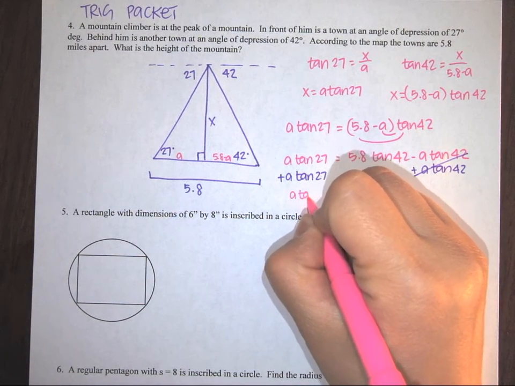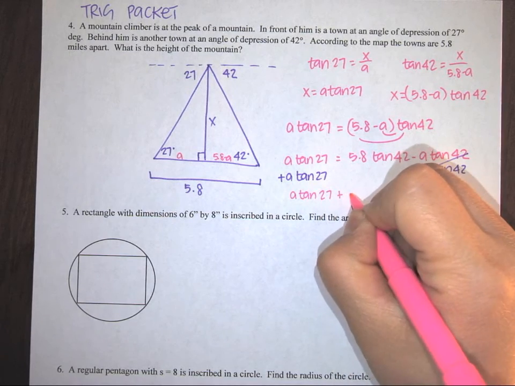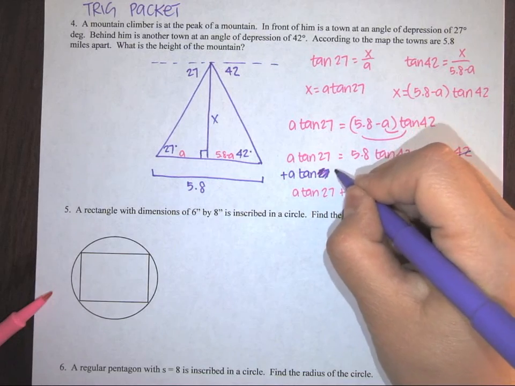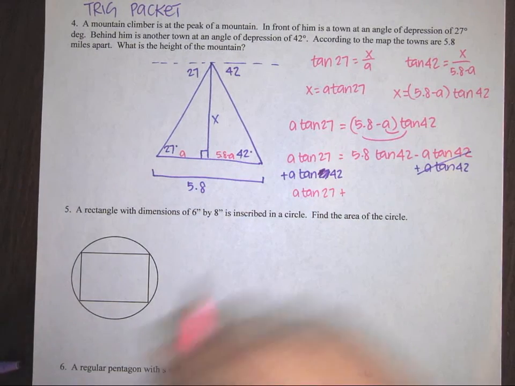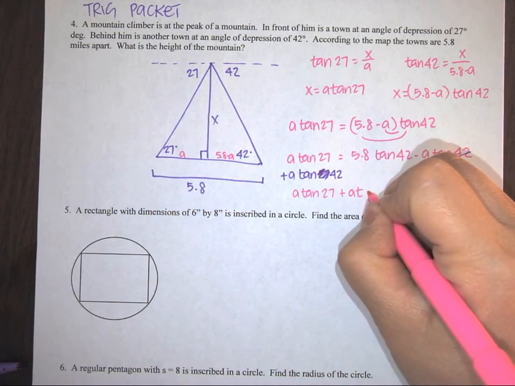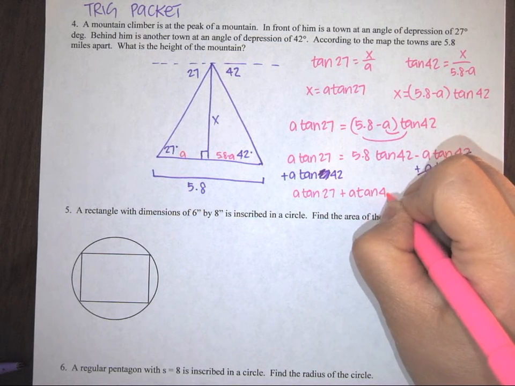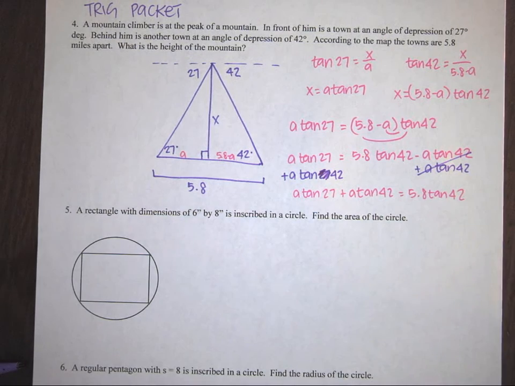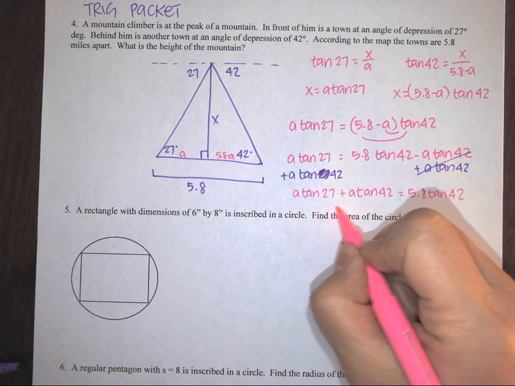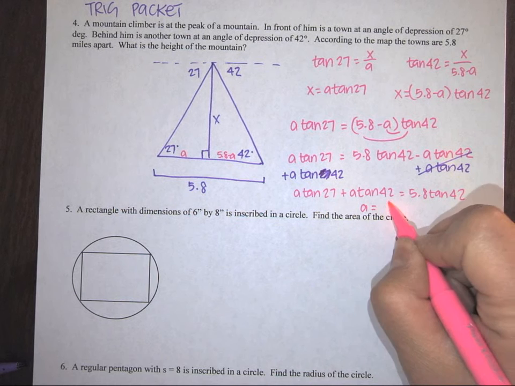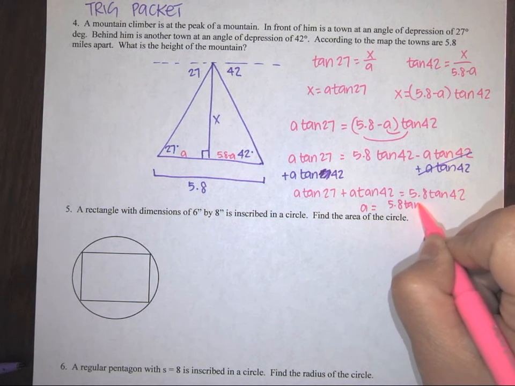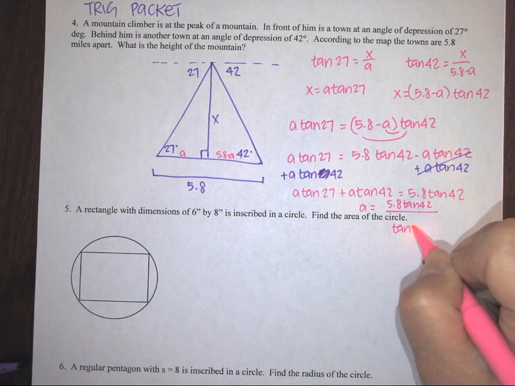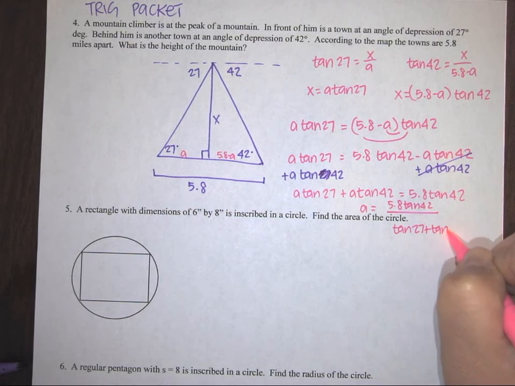A times tangent of 27 plus, oh sorry, this is 42, sorry, A times tangent of 42 equals 5.8 tangent of 42. Solving for A is 5.8 tangent 42 over tangent of 27 plus tangent of 42.